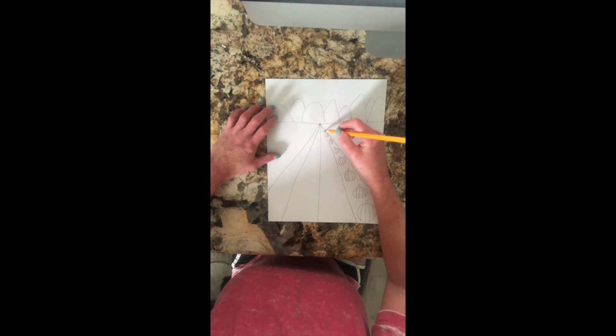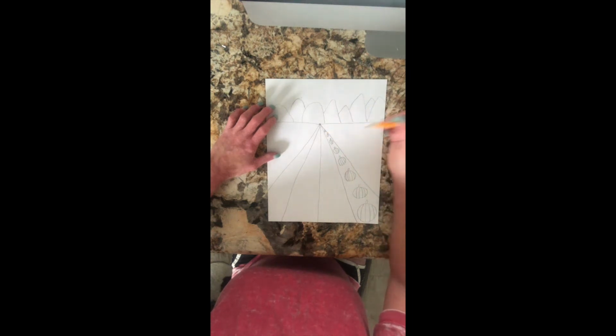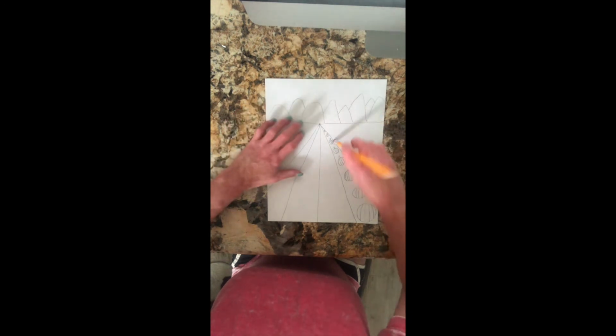Maybe a little bitty one right there. No, really, after that, you can't even see them anymore. I'm going to move my stem over on my pumpkins a little bit more to this side.